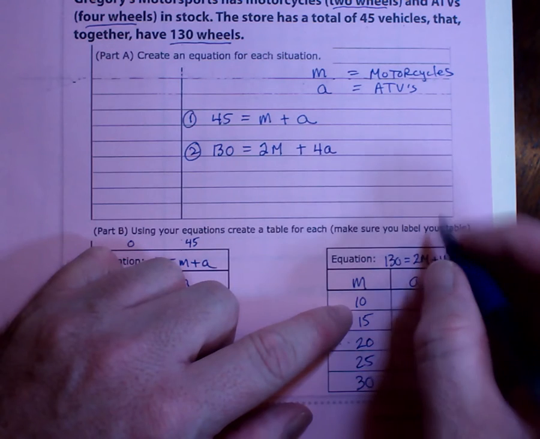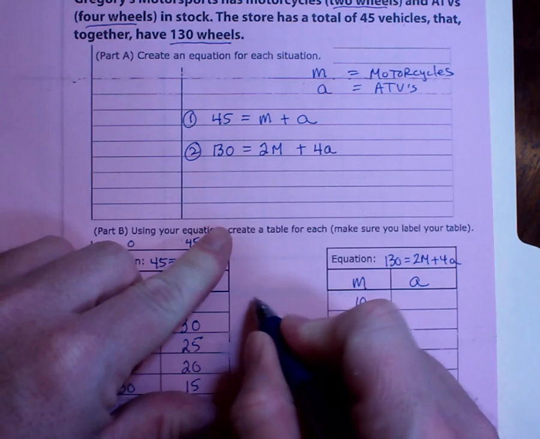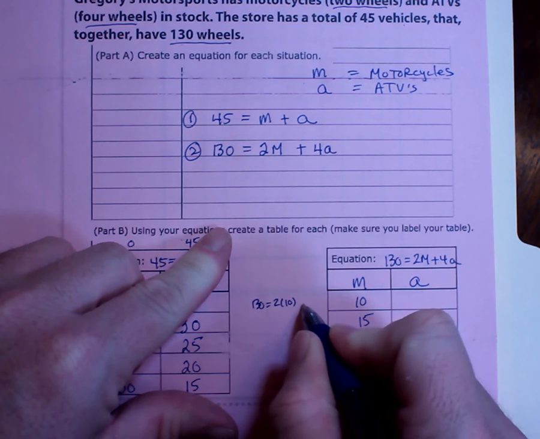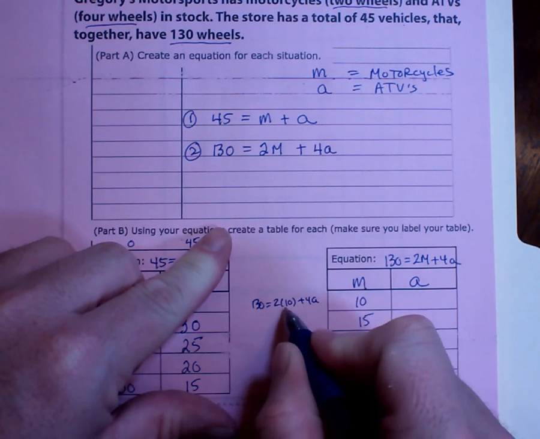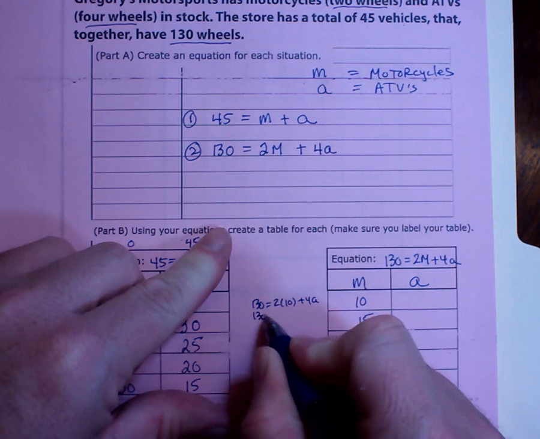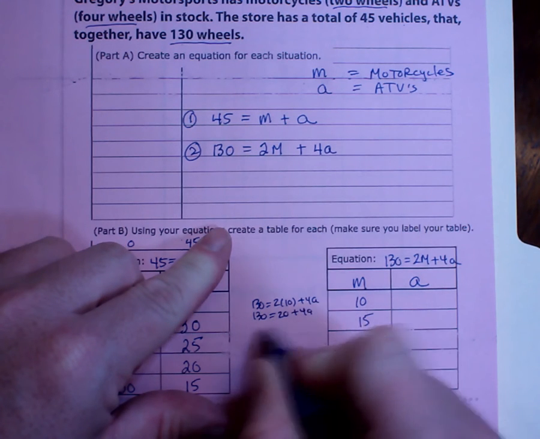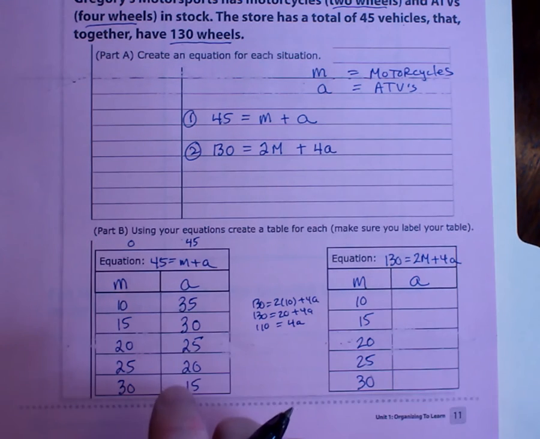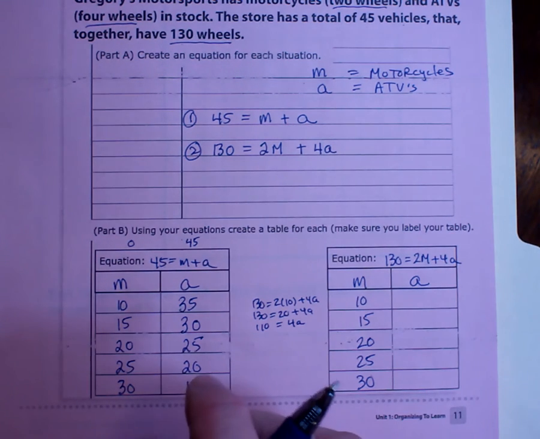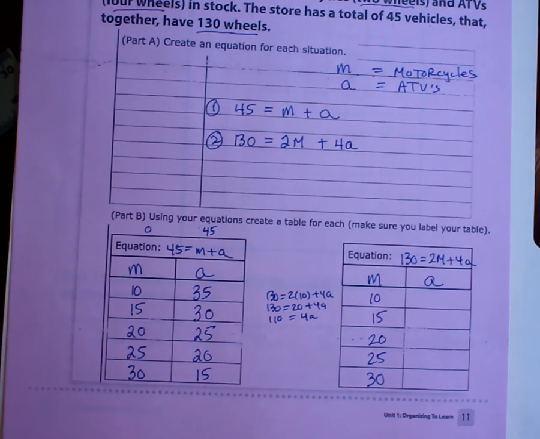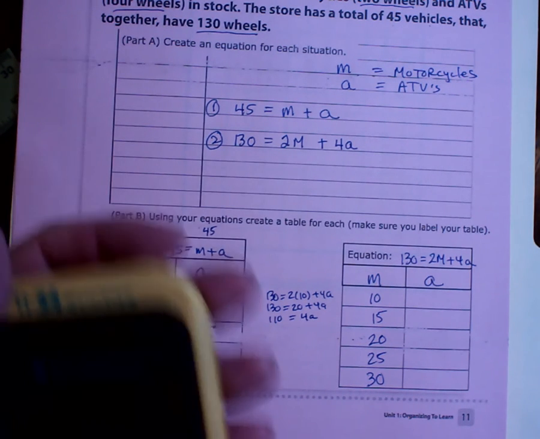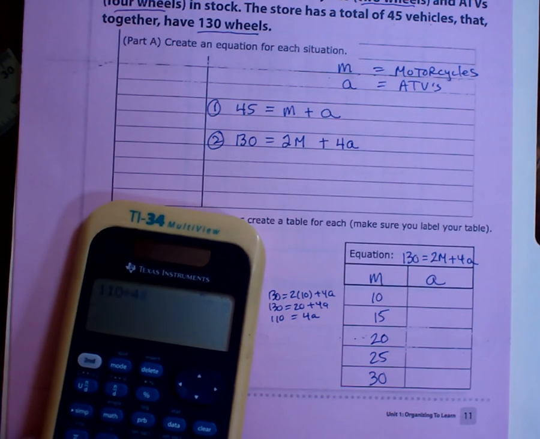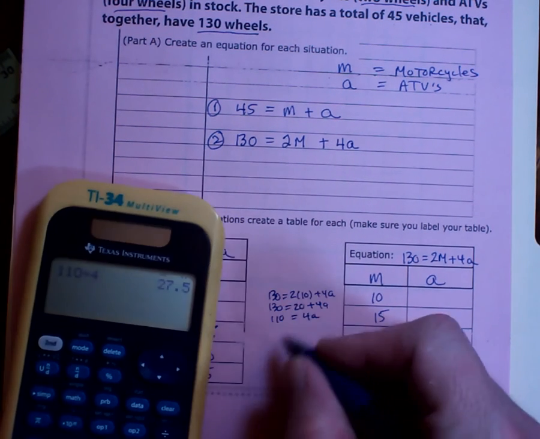And let me write that over here. 130 equals 2 times 10 plus 4a. That's going to be 130 equals 20 plus 4a. 110 equals 4a. Now, I don't think that's going to go in evenly. I'm going to grab my calculator. I'm going to divide 110 divided by 4, and I get 27.5.